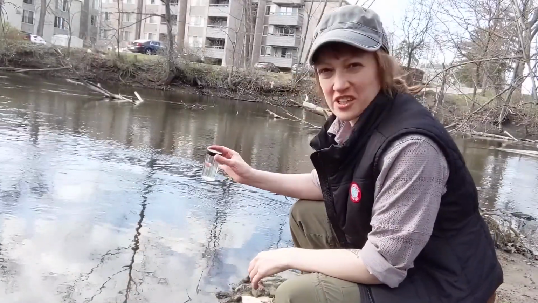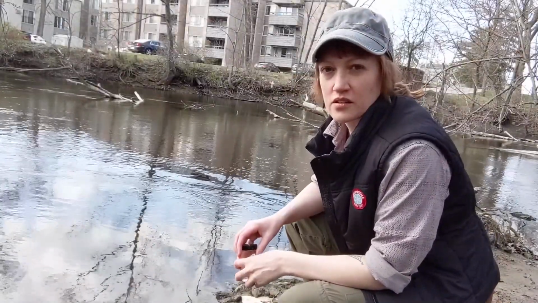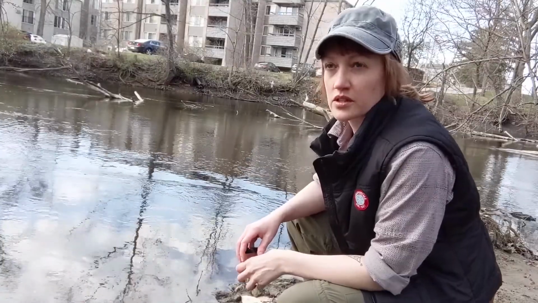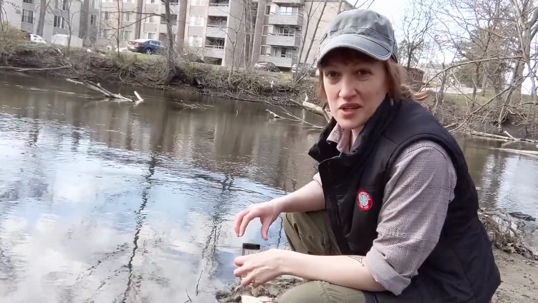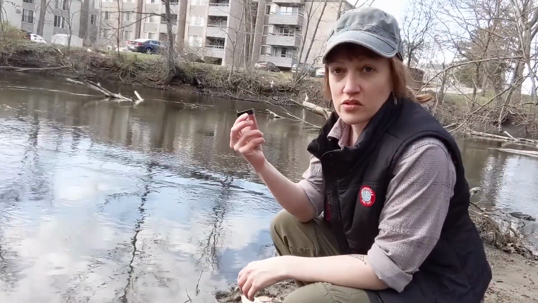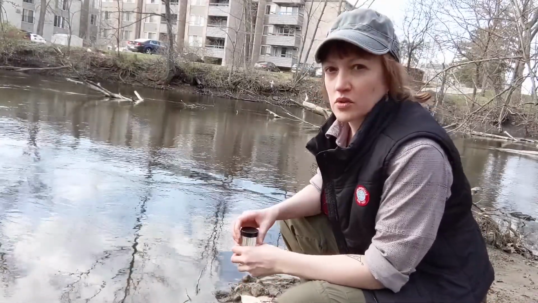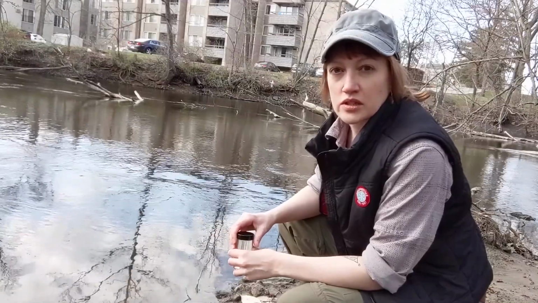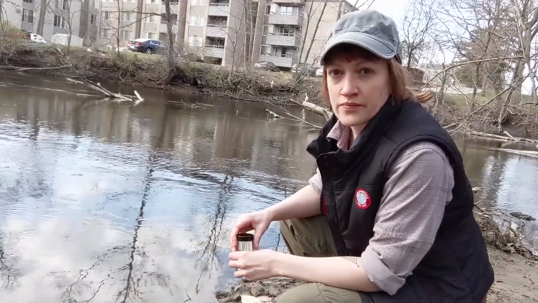So I just collected a water sample from here. Again, we're still in the Sanford Natural Area. We still have the development on the opposite side of the river. So this sample is going to represent something that is kind of a hybrid between a natural area and an urbanized area.